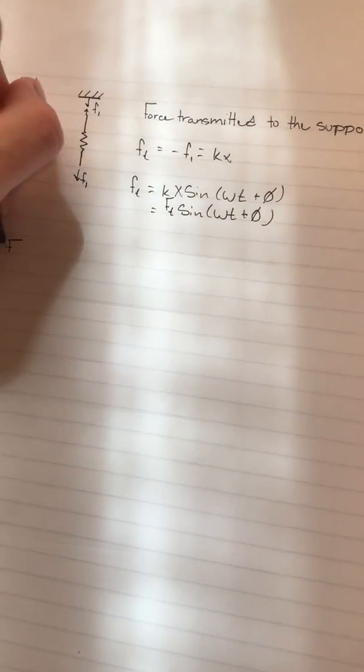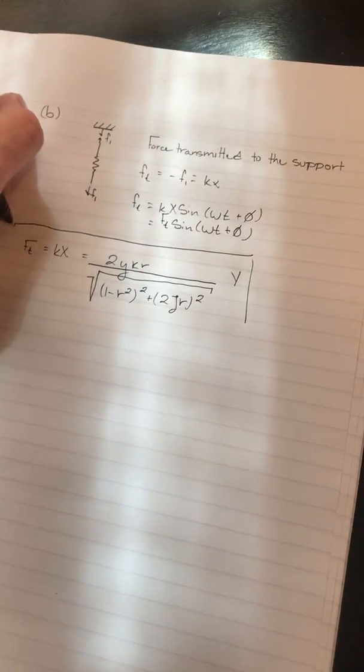So big F, after substituting in what we obtained earlier, is equal to 2 Y zeta k r over the square root of (1 minus r squared) quantity squared plus (2 zeta r) squared, giving you the final answer for part B.